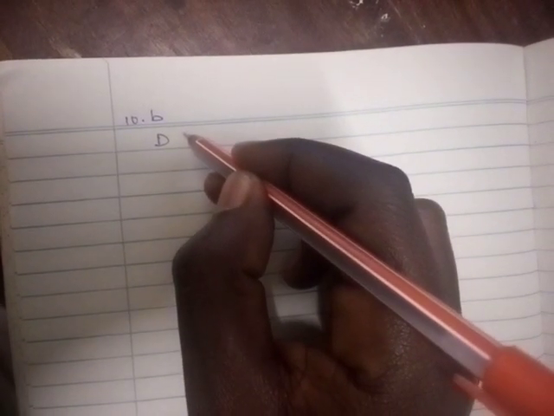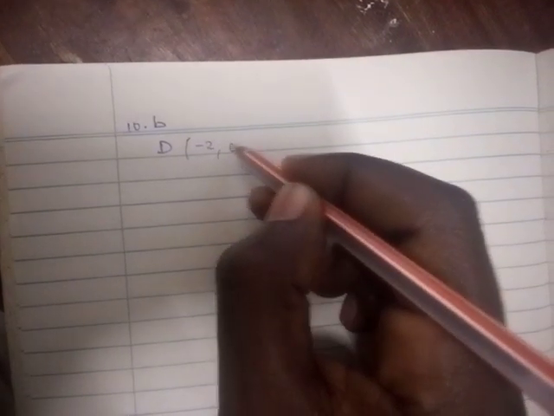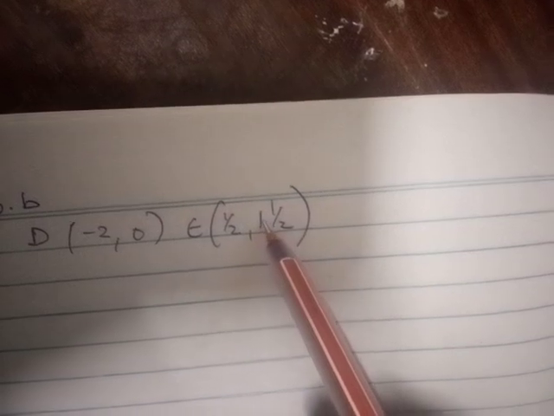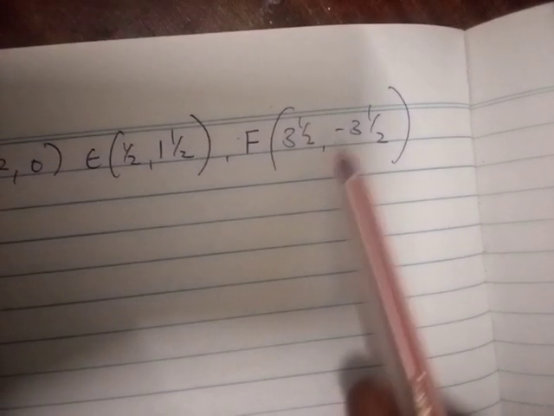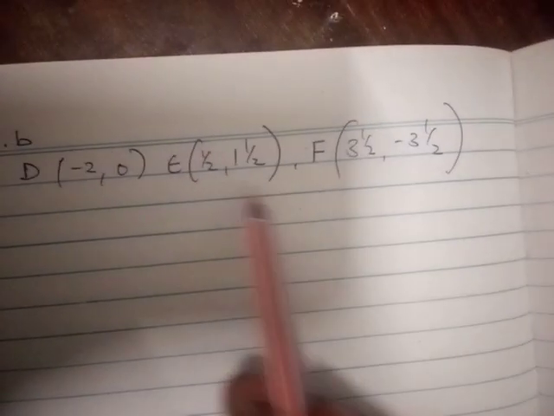Now let us go for number 10 part B. Number 10 part B is telling us that we show that the points D is negative 2, 0, E is a half, 1.5, F is 3.5, then comma minus 3.5. So these are the points.